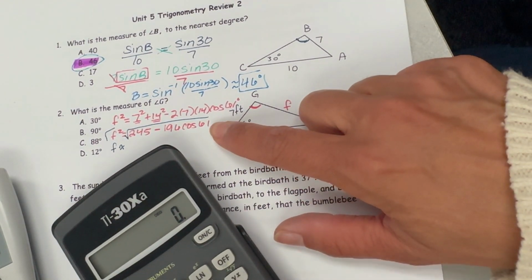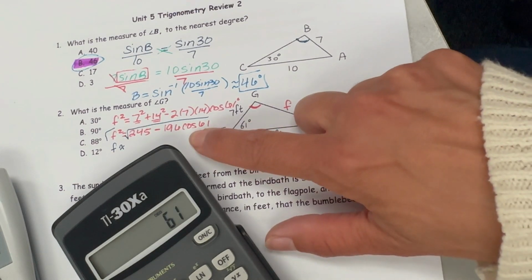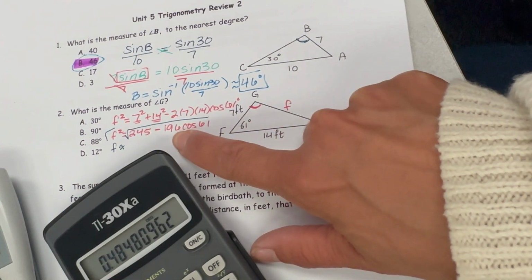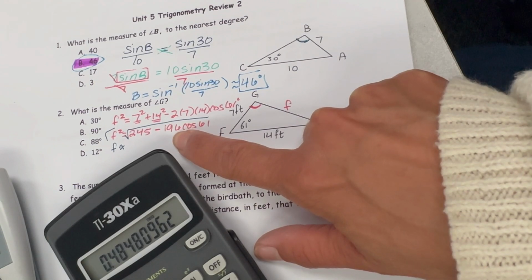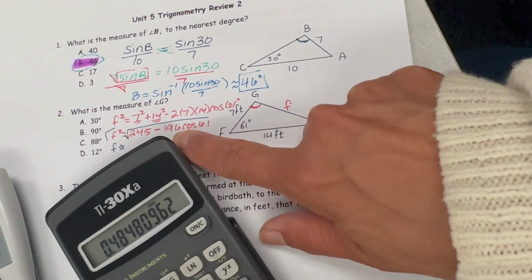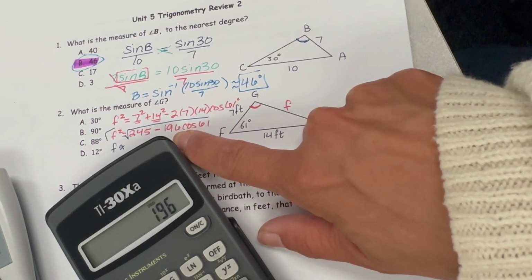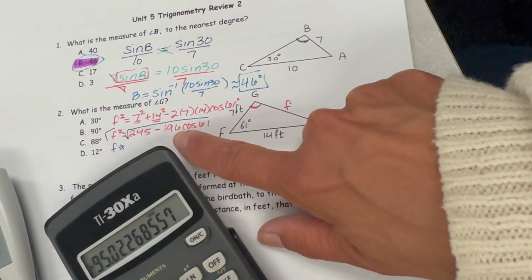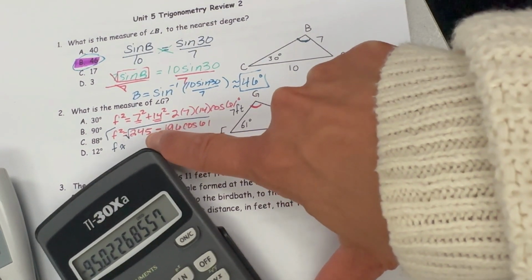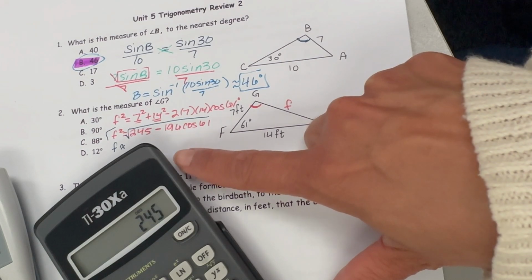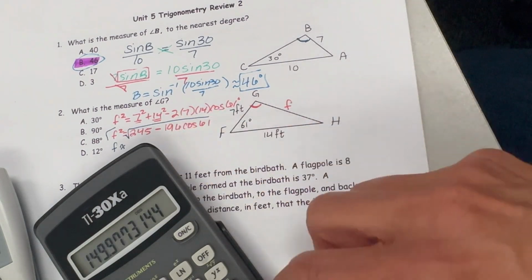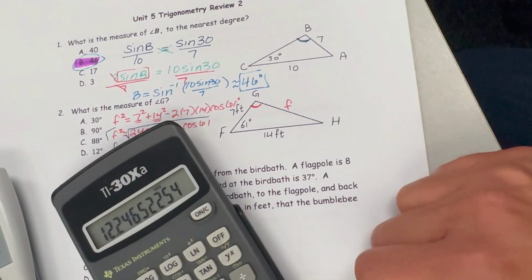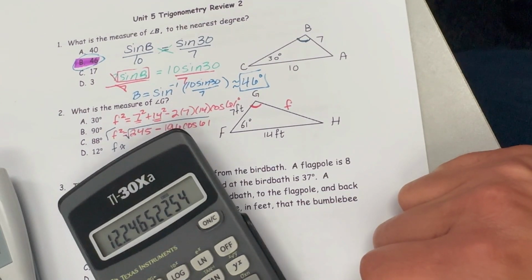So I have to go 61 and then cosine. And then we have a negative 196 next to the cosine in front of it. So that means times 196, make it negative, hit equals. And then we've got this positive 245. So plus 245 equals, and then I have to take the square root. So you hit the square root button, and that's approximately 12.